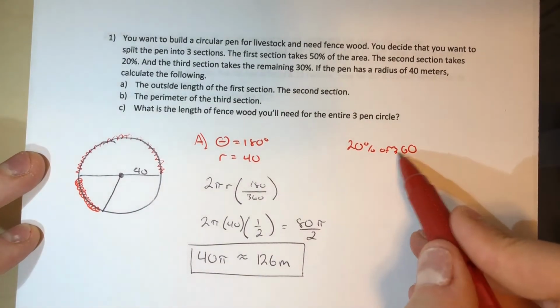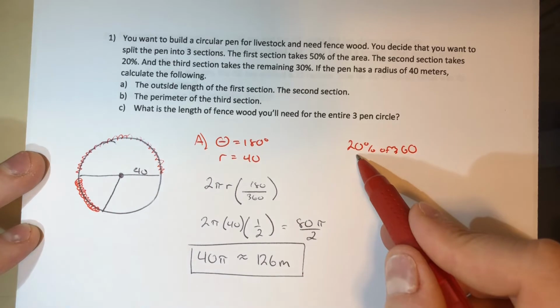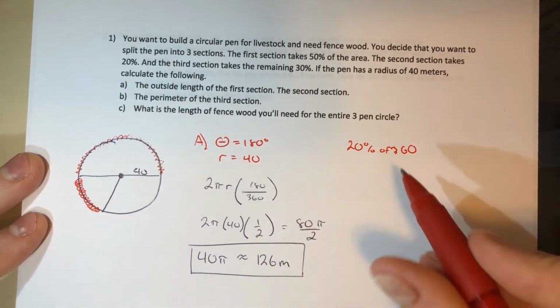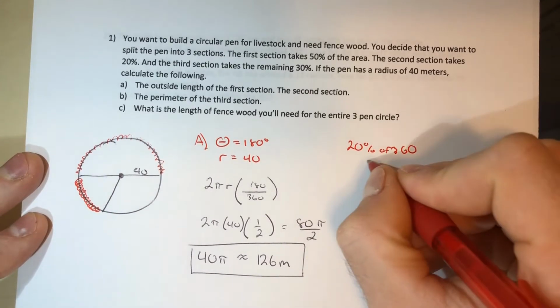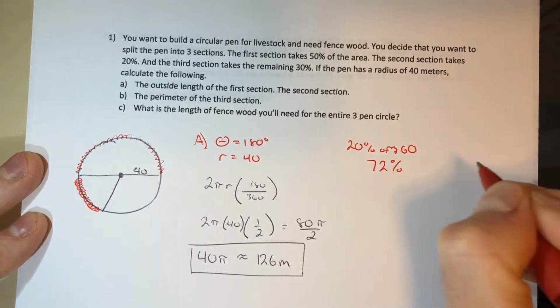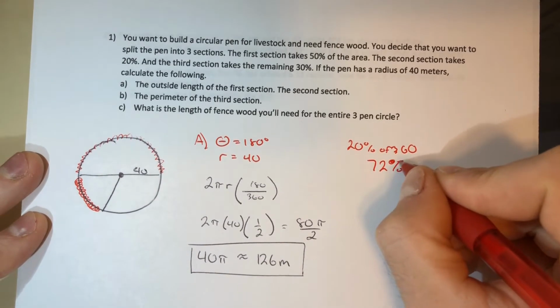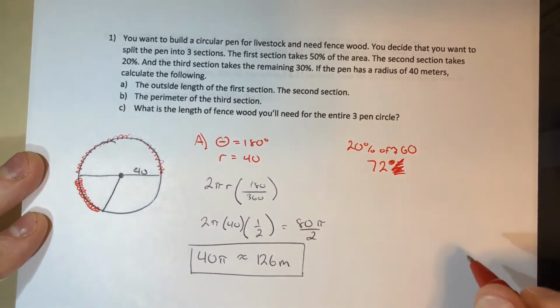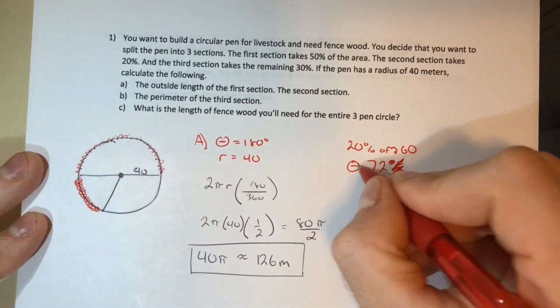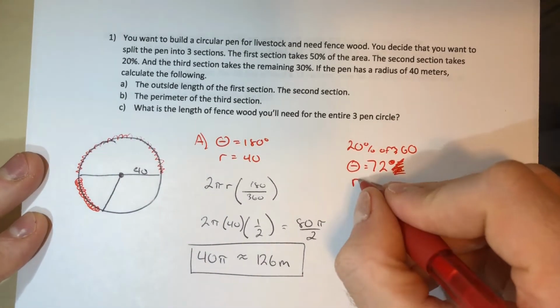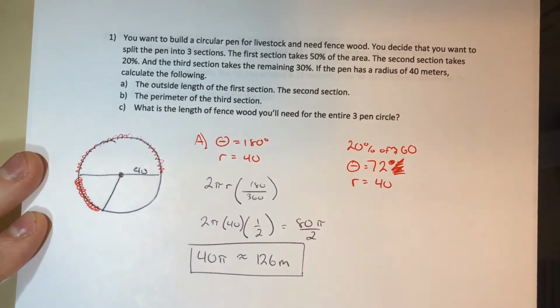All I'm going to do is multiply 360 times 0.2, and that's roughly 72 degrees. Not percent, 72 degrees. So there's my theta. The radius is still equal to 40.